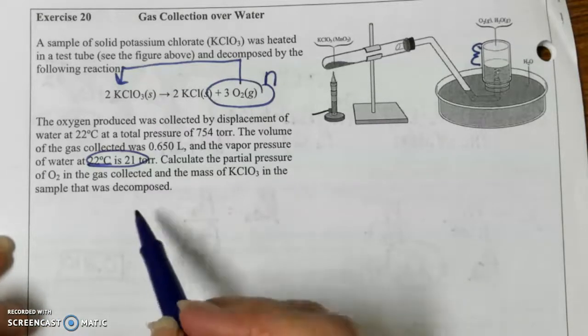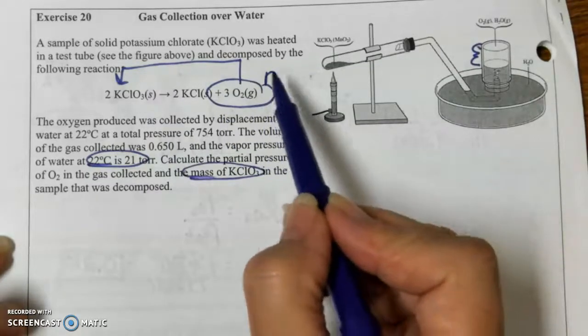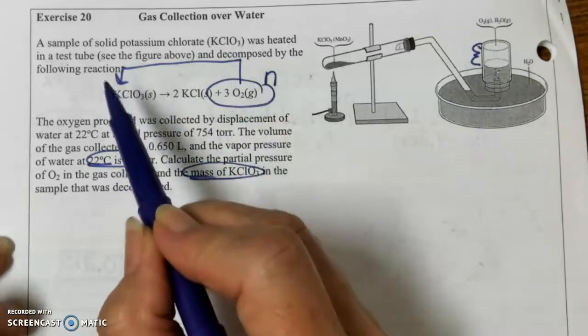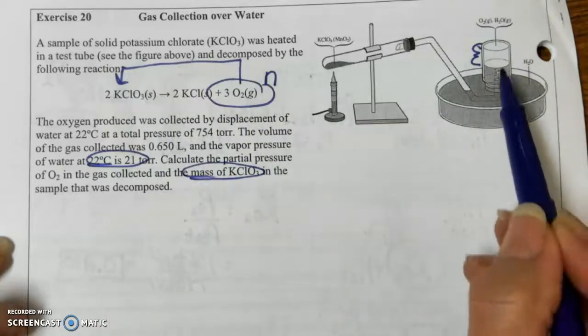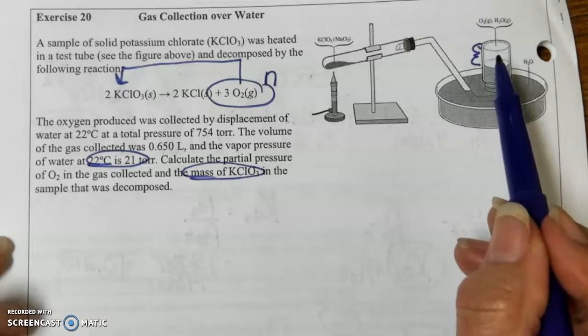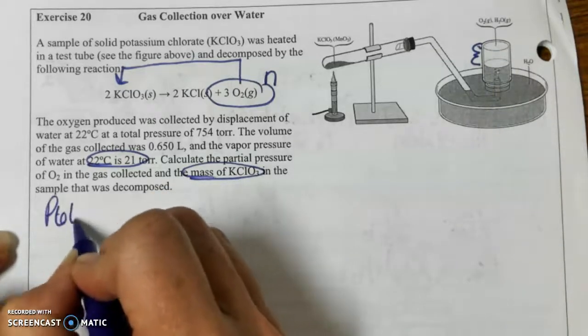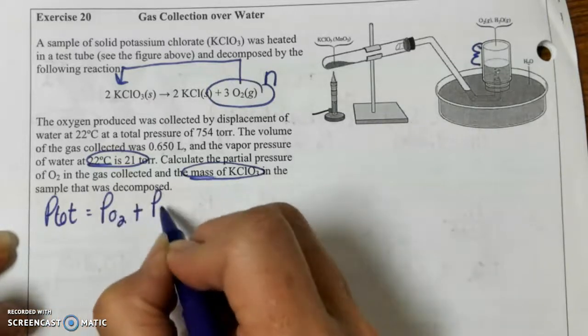So in this case I need mass. So ultimately, I need the number of moles of oxygen that were collected, and then I can go here. That's pre-AP academic. The problem is what I collected here is not just oxygen. It's oxygen and water. So what I'm going to do is P total, remember, is equal to the partial pressure of all the components in my mixture.